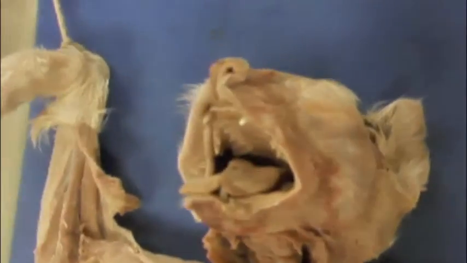Lastly, we have this muscle here, and that is the masseter. The masseter originates on the zygomatic arch and it inserts on the mandible, and it works to elevate the mandible. That ends checkpoint 3.